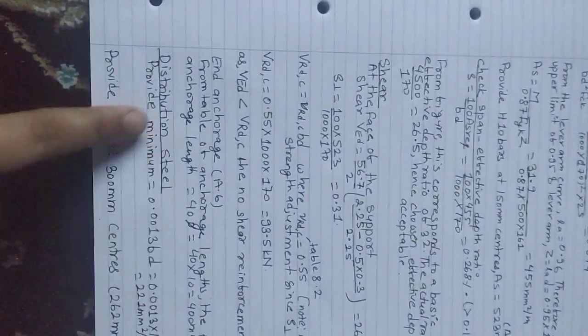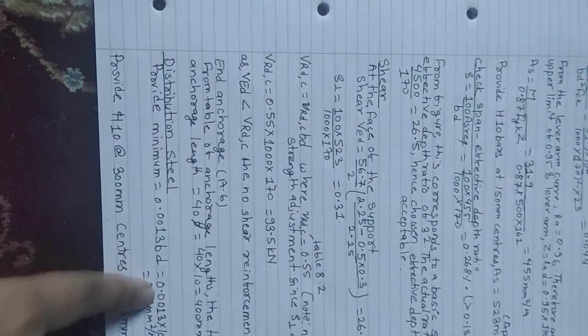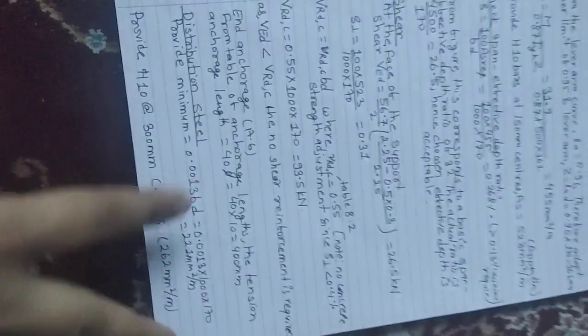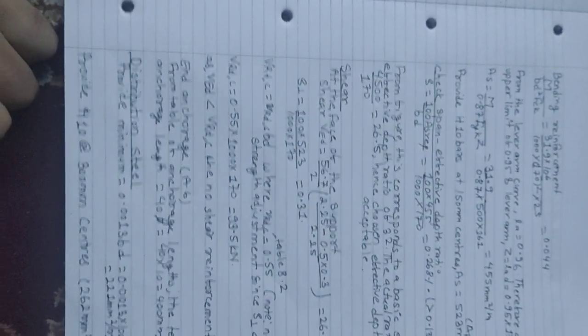And for the distribution steel, we have provided the minimum distribution steel, that is 0.13% of bD, and it is T10 at the rate of 200 center to center distance, and this is our maximum bar spacing which satisfies our equation. By this way we can design our simply supported slab. Thank you.